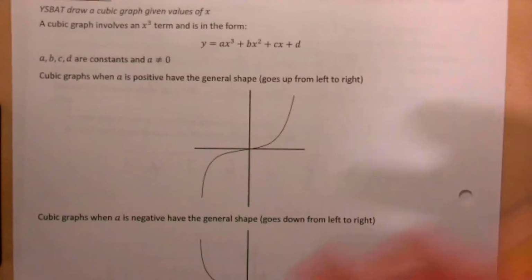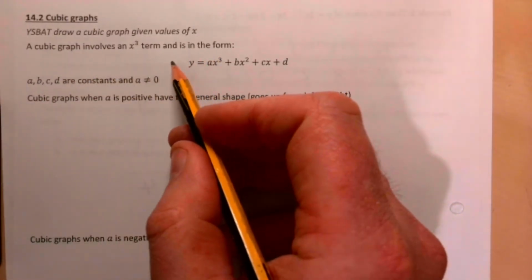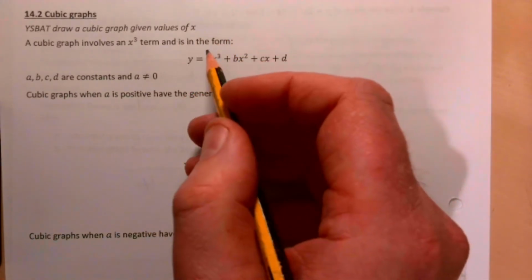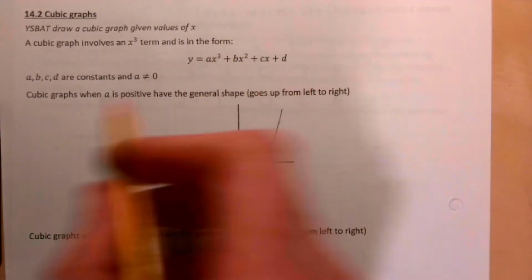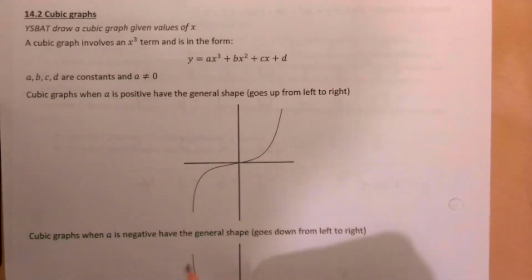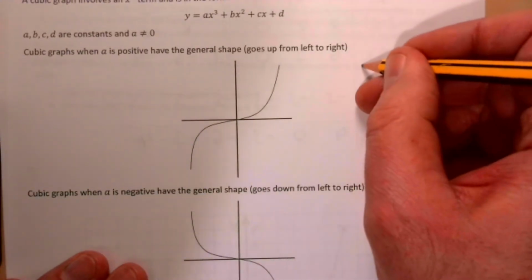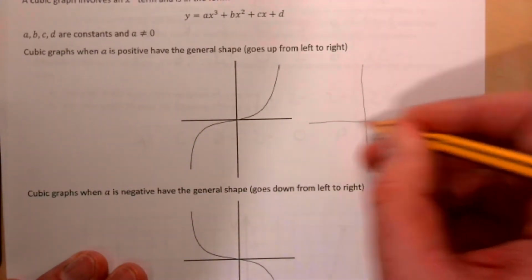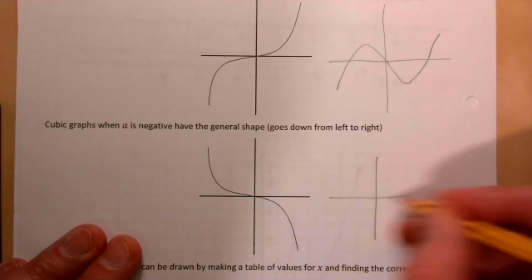Cubic graphs, again, I hope you now know what that means. So a quadratic graph has a squared term, or a quadratic equation has a squared term. A cubic equation will have a cubed term. And cubic graphs, when a is positive, has a general shape that kind of goes like this. Cubic graphs, when a is negative, a general shape goes like this. To be honest, that's not that accurate. General shape of a cubic is more like this, or the other way around.